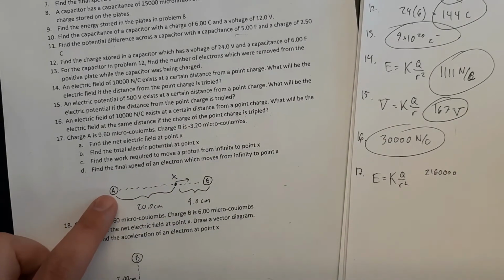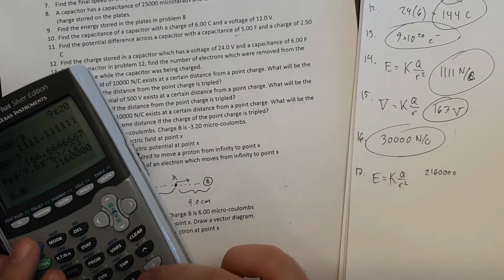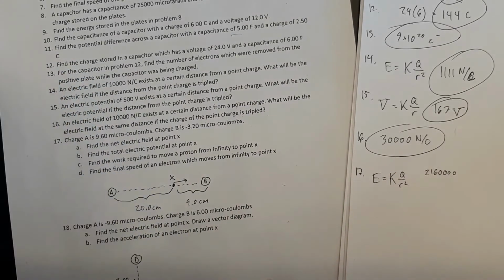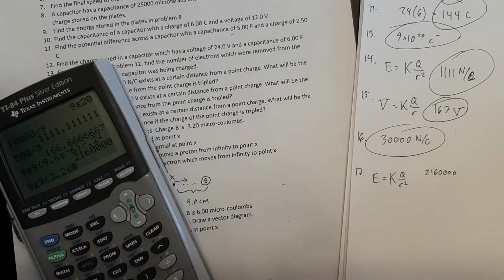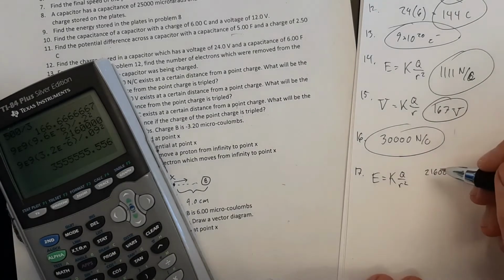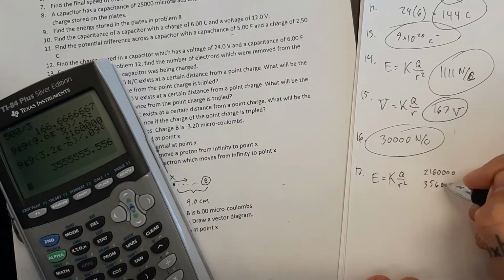For B, we've got K, Q, our Q is 3.2 times 10 to the negative 6th, and our radius is now 0.09 squared. So for that one, we've got 3, 5, 6.